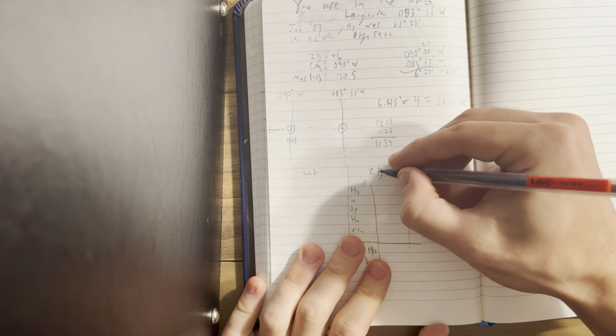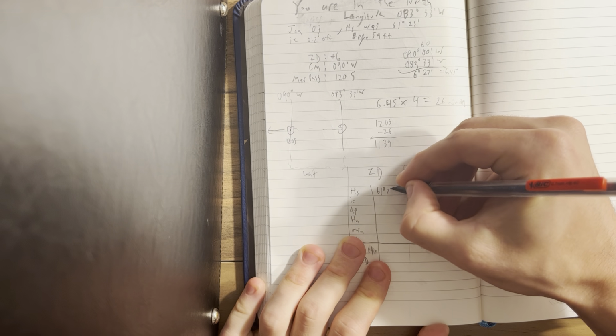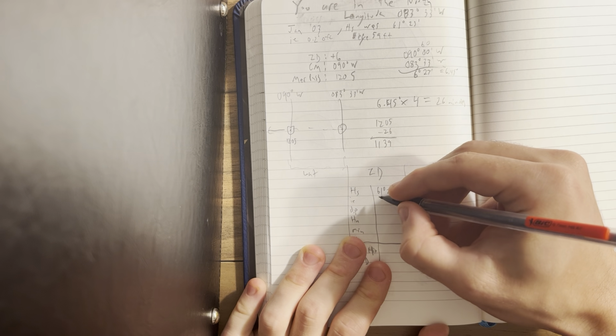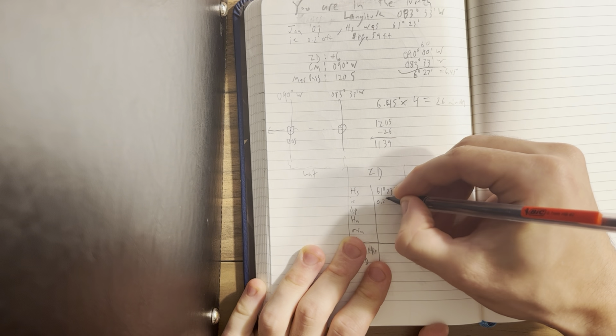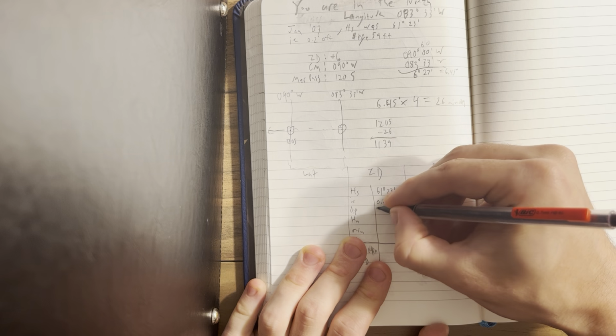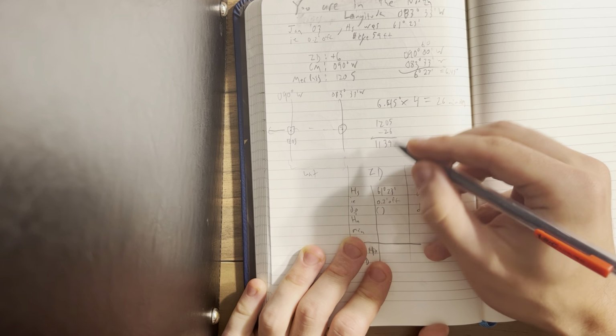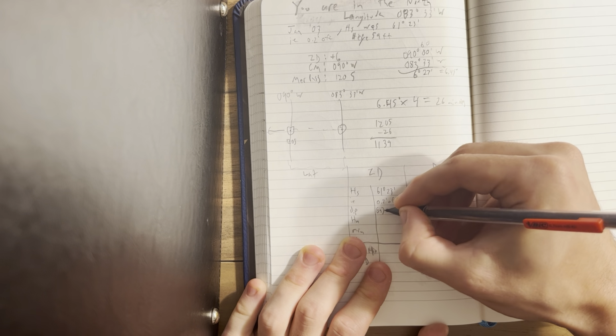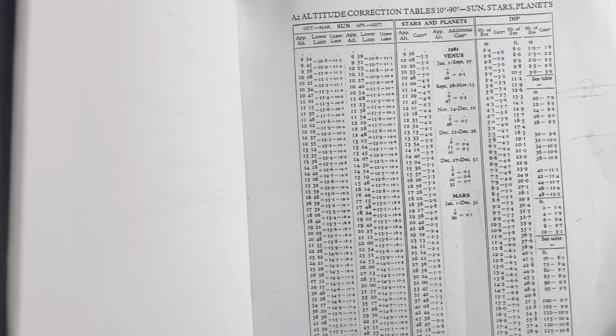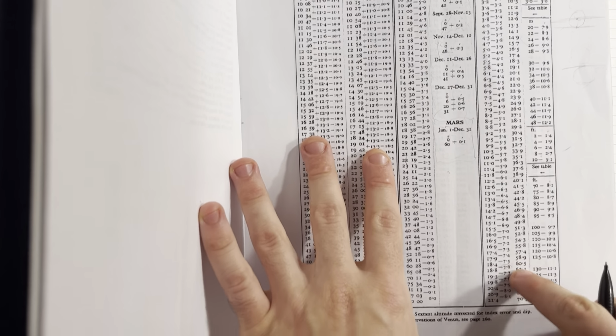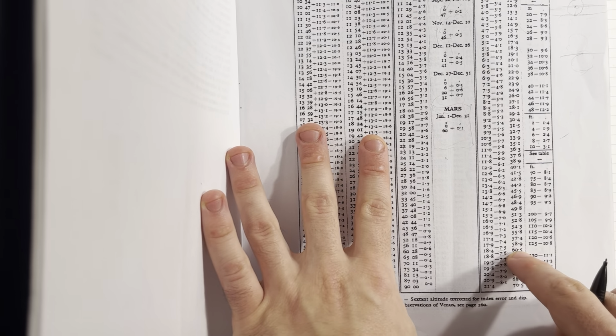So HS was 61 degrees, 23 minutes. IE was 0.2 minutes off. Height of eye was 59 feet, which is equal to, we come to the first page, go down until we find 58 to 60 is minus 7.5.